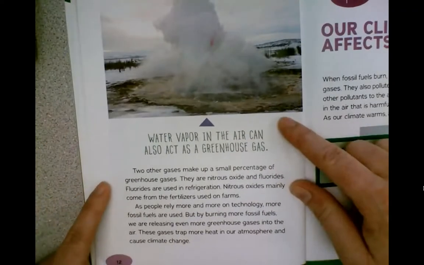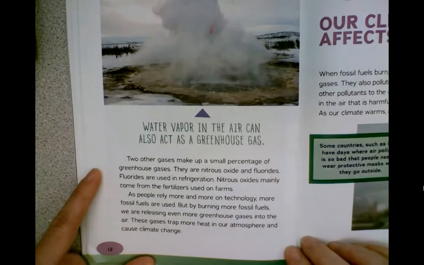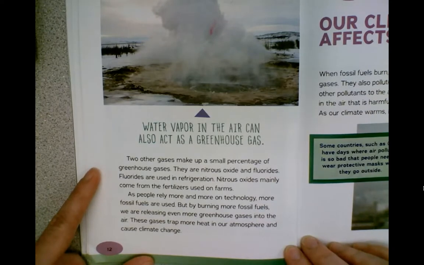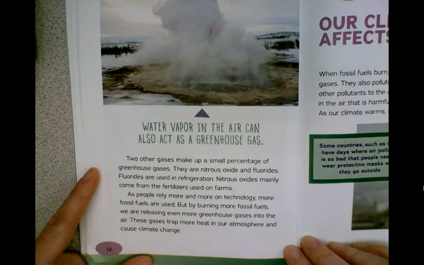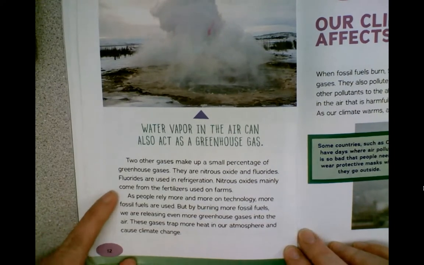Water vapor in the air can also act as a greenhouse gas. Two other gases make up a small percentage of greenhouse gases. They are nitrous oxide and fluorides. Fluorides are used in refrigeration. Nitrous oxides mainly come from the fertilizers used on farms.